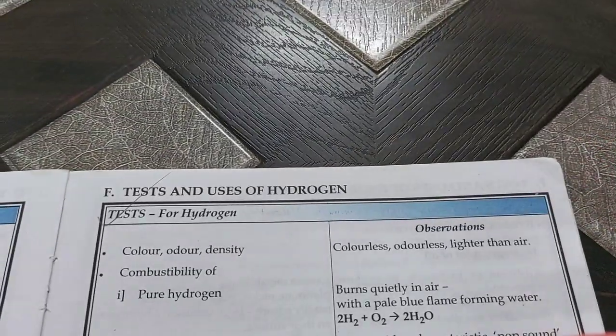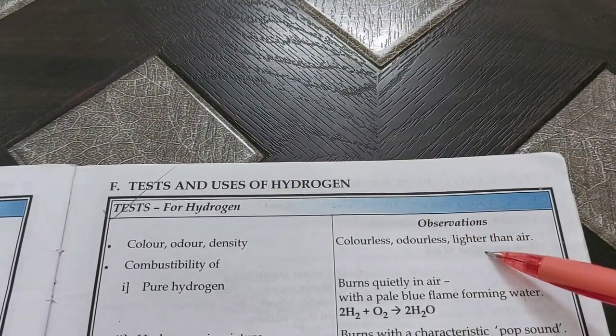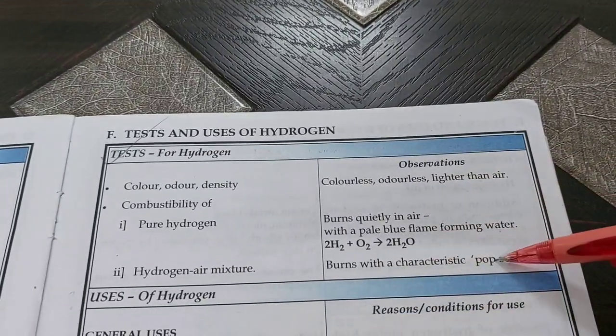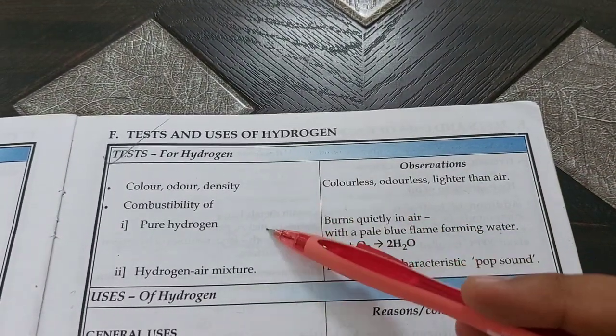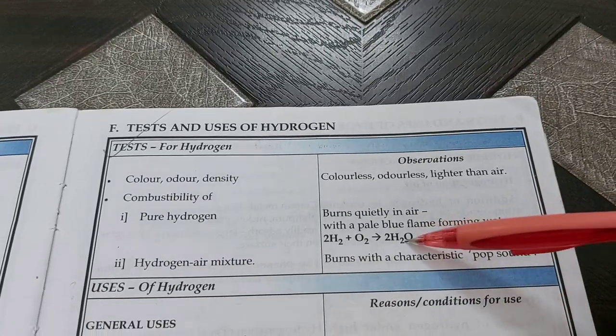This is a summary, it's a repetition of whatever we studied so far. Now, tests for hydrogen. Well, it's colorless, odorless, lighter than air, but these are just features. A test is this. It burns with a pop sound if it's a hydrogen-air mixture. Pure hydrogen will burn quietly with a pale blue flame and produce water.